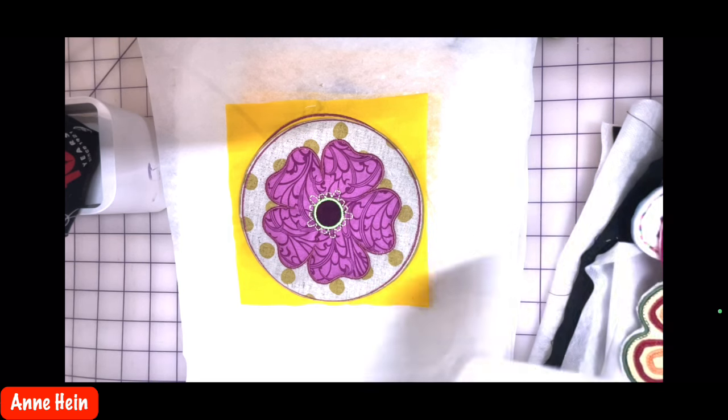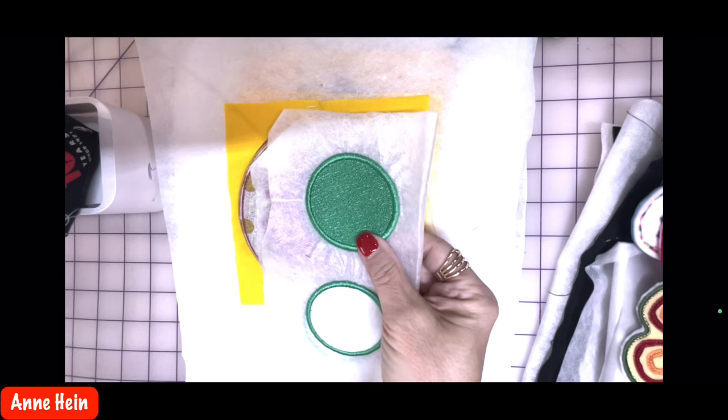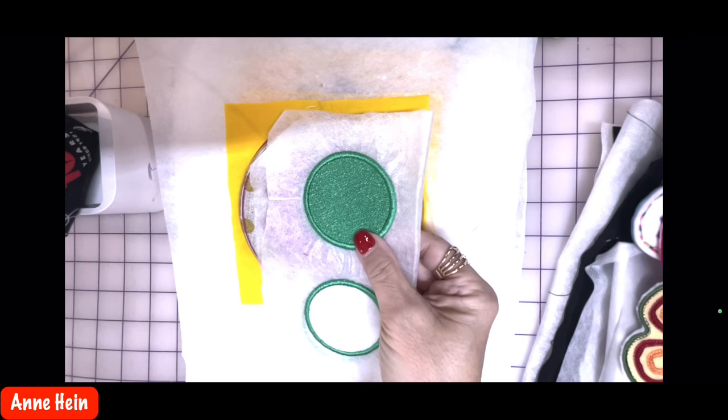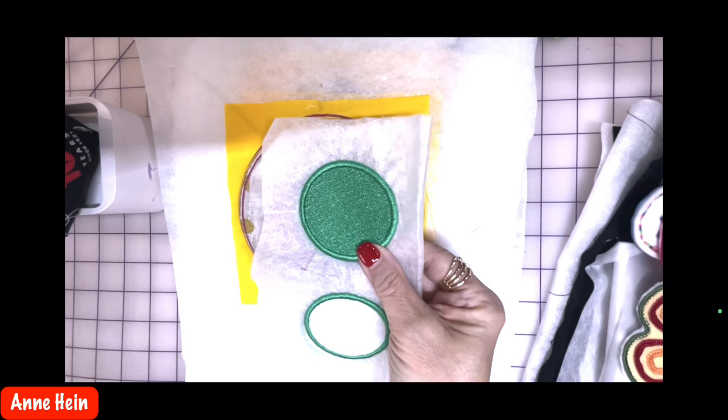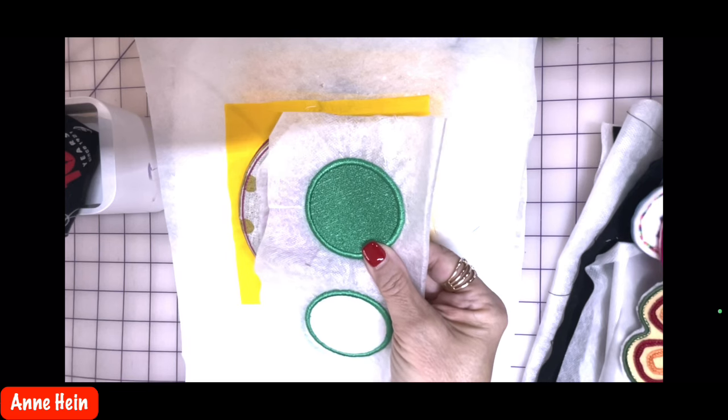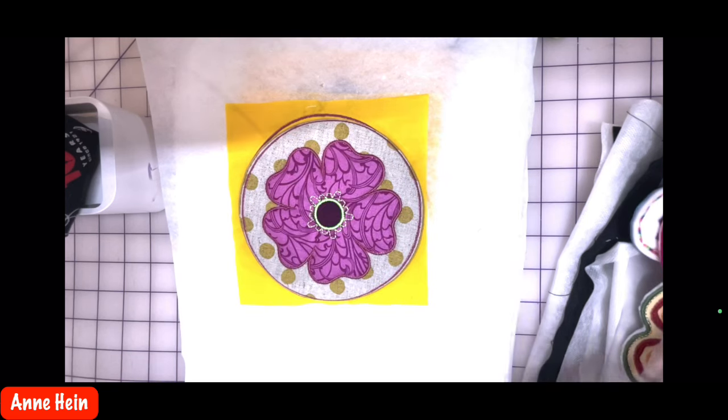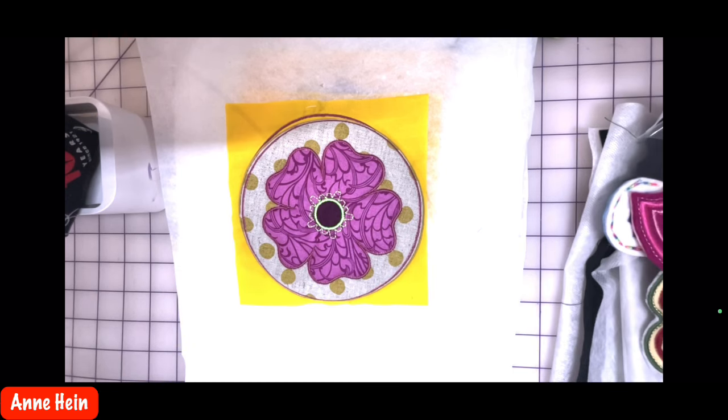Even here, if you wanted to cut blanks, you could create a cut file from your badges and your patches. You could do the same thing. It would take a line from within there and you could create the back part of it. All right, so let me go into the software.